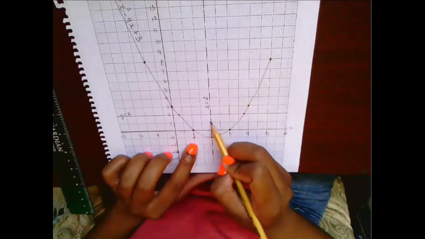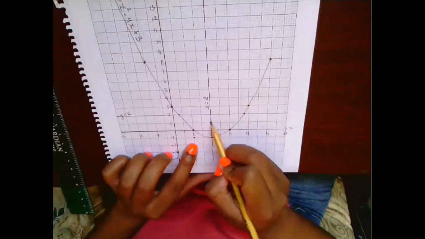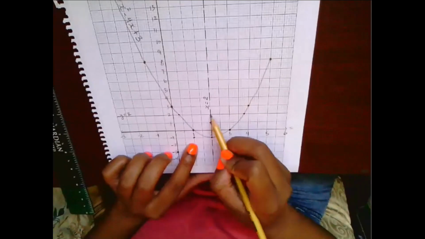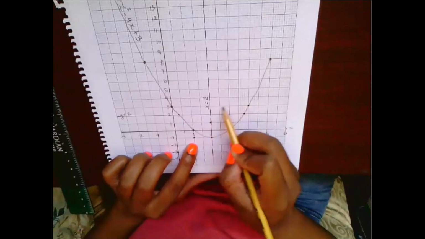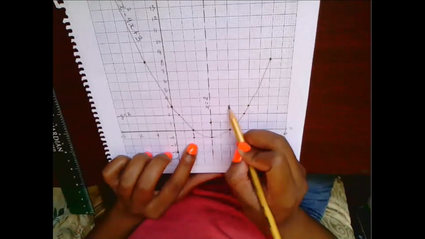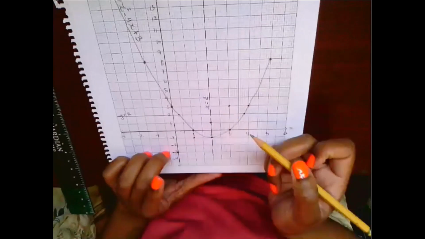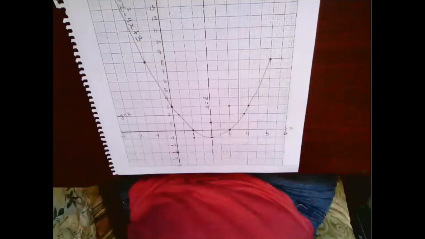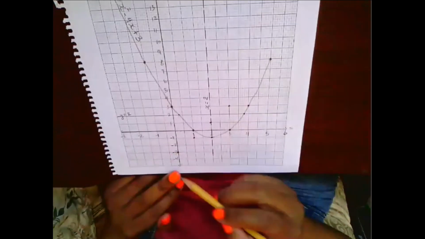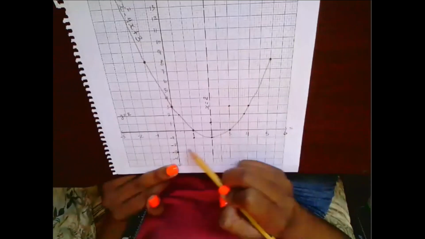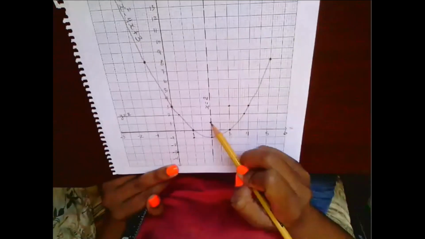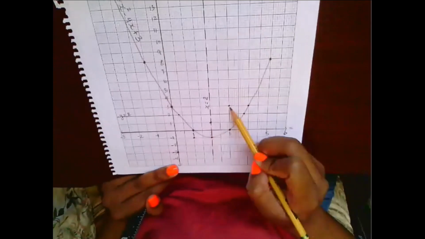Over 1 unit. Repeat it. 1, 2, and then over to the right 1 unit. I have more than enough points at this point. So I'm going to take my ruler and let me just show you where my 4 points are. This is a point. This is a point. This is a point. And my last point. So taking my ruler, I'm going to connect those 4 points.